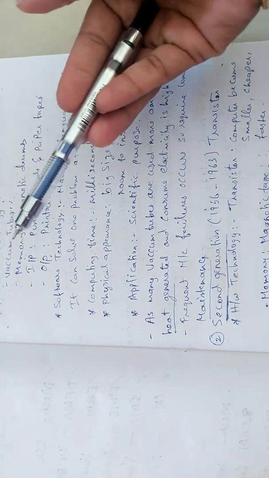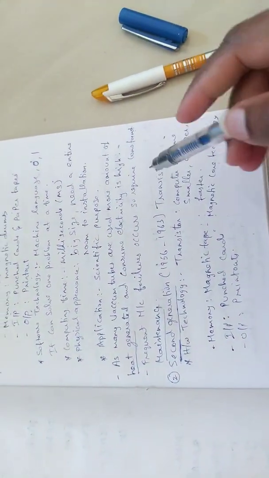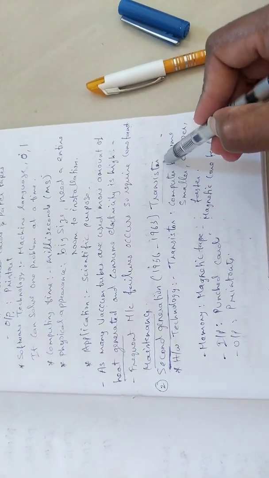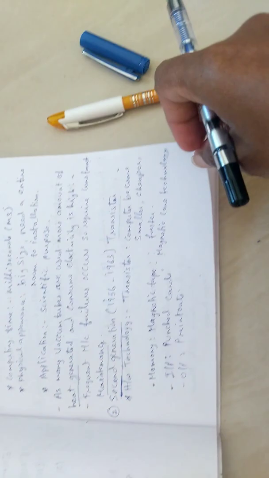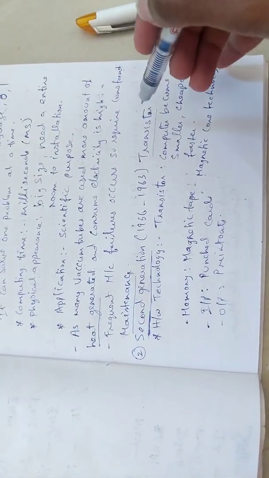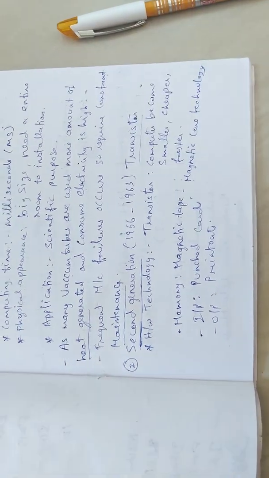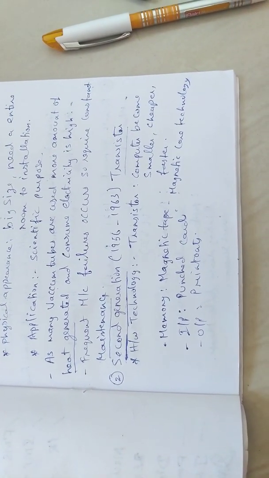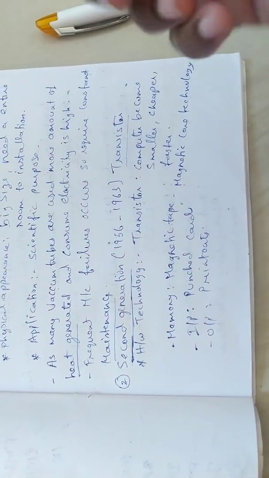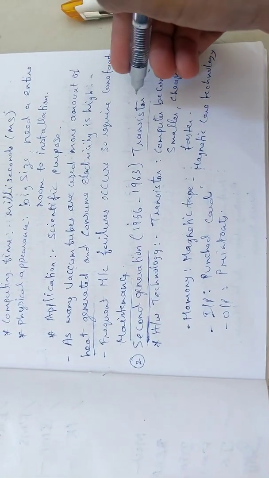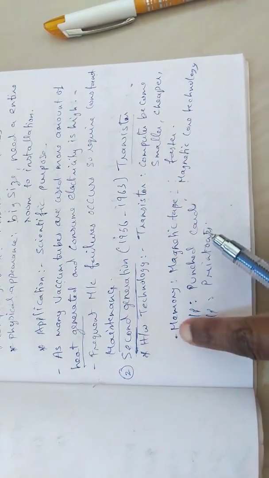So what was the big change here? After 1956, the main thing they did was the evolution of transistors. In the electronics field, they found a concept called transistors. What is it? When the transistor came, they found that through a transistor they could generate electricity. So obviously, once that started, they implemented the transistor in computers also.